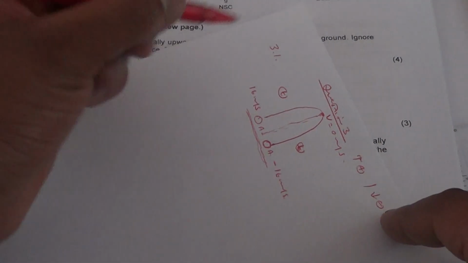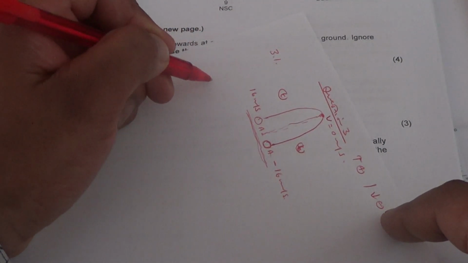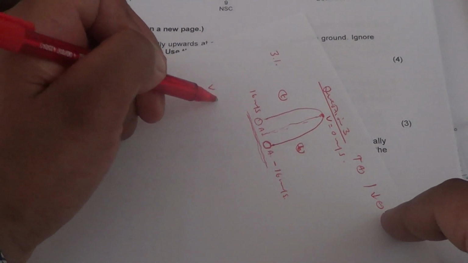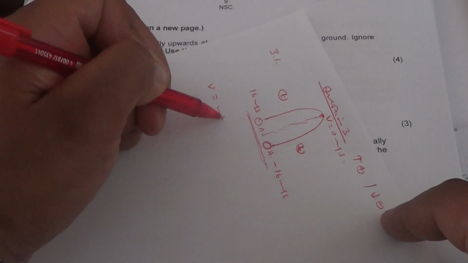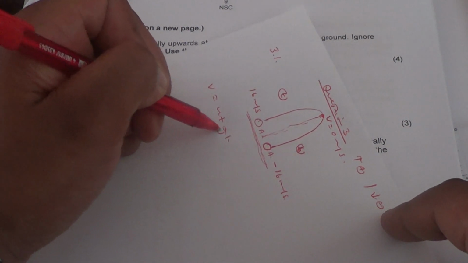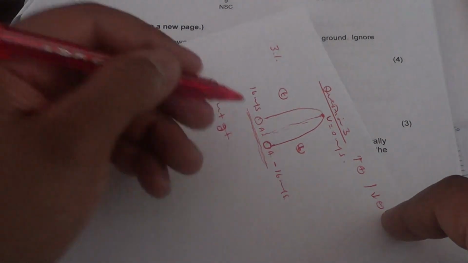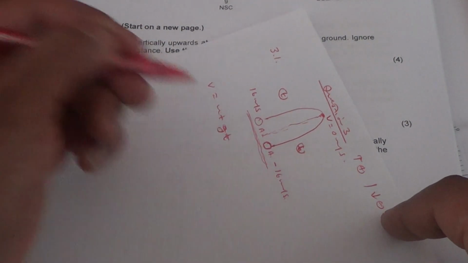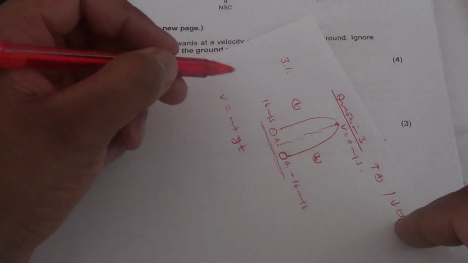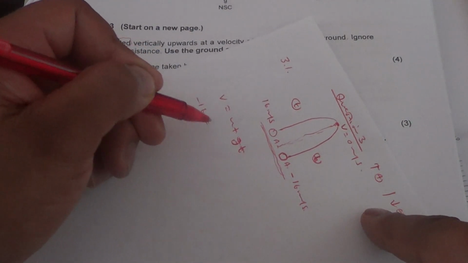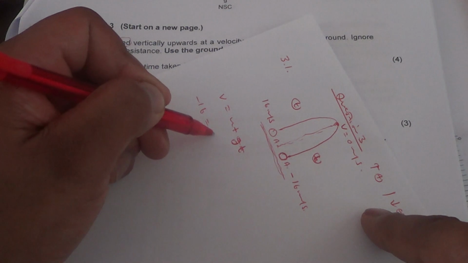It's up to us. So let's just say we know for a fact that V equals U plus gt. Remember, with projectile motion, the acceleration is replaced by g. Now we know the final velocity is minus 16 equals 16.